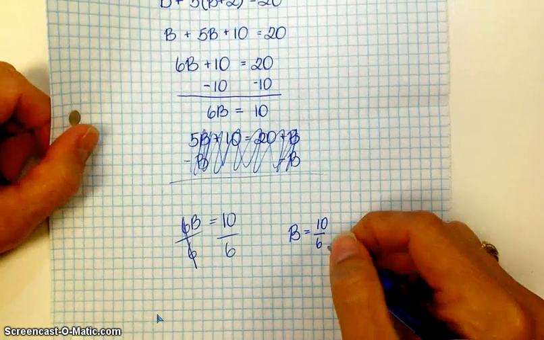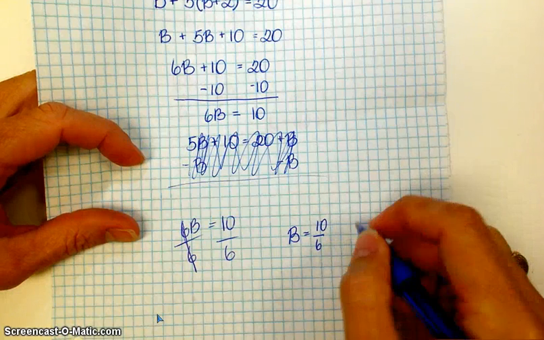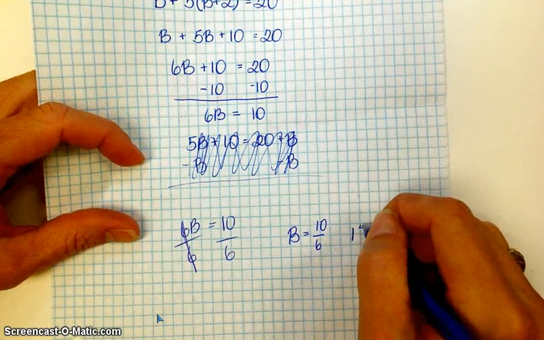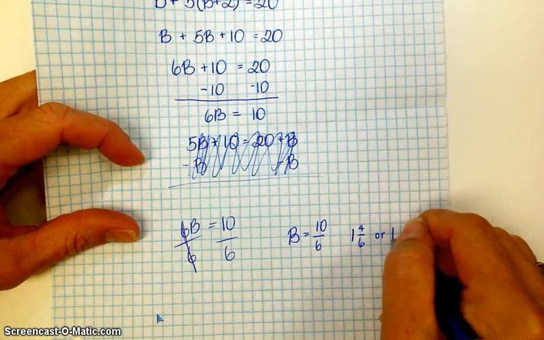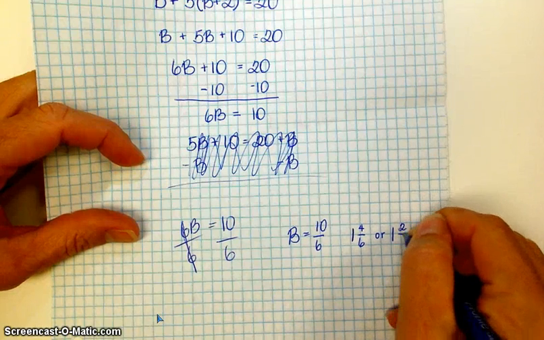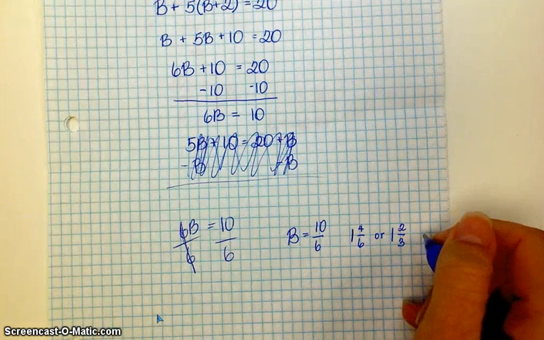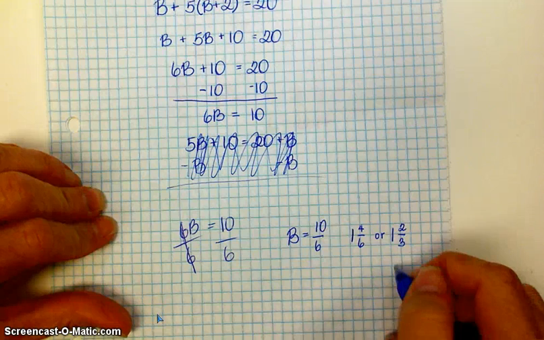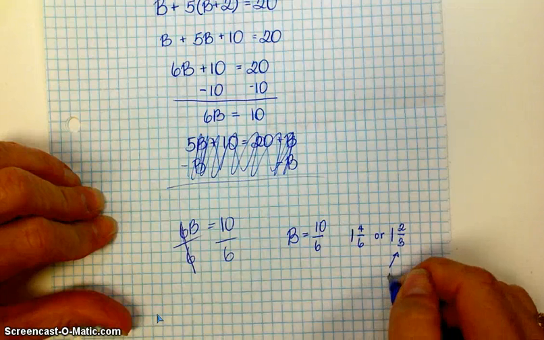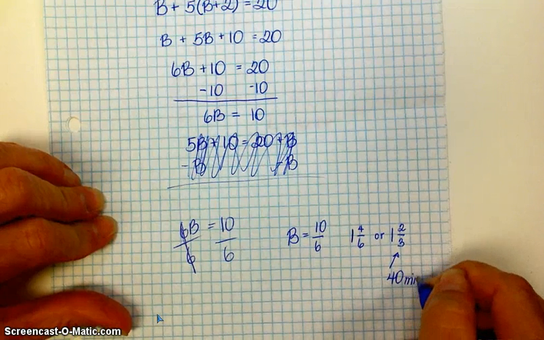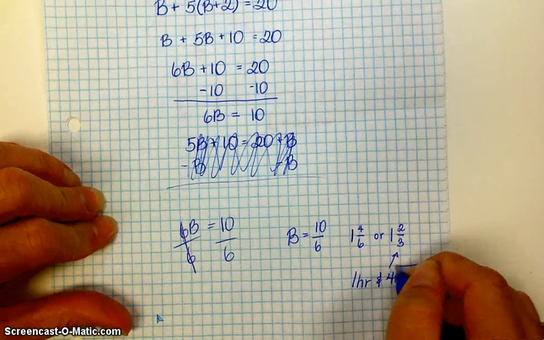All right, guys, this is an improper fraction. Let's make it a proper fraction. 6 will go into 10 one time with 4/6 left over, or if we reduce that fraction, 1 2/3. Okay, so Brian traveled 1 2/3 of an hour. If you guys remember, an hour is 60 minutes, so 2/3 of an hour is going to be 40 minutes. Okay, so Brian traveled 1 hour and 40 minutes.